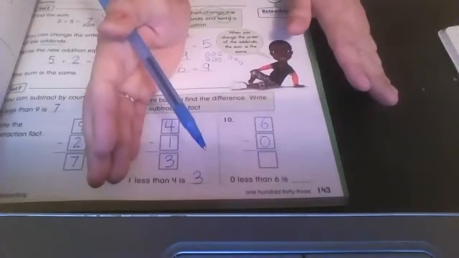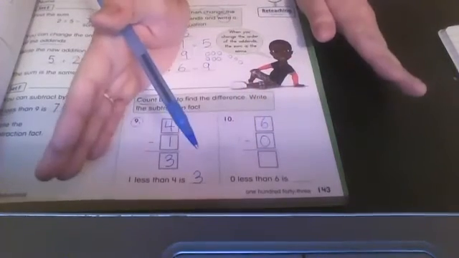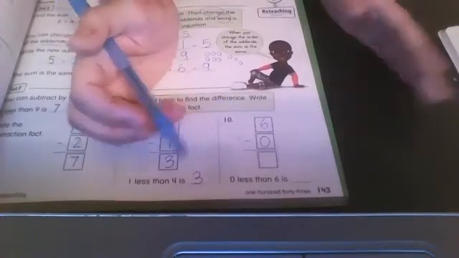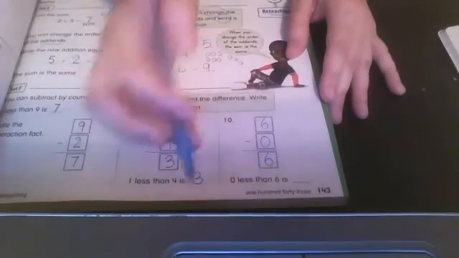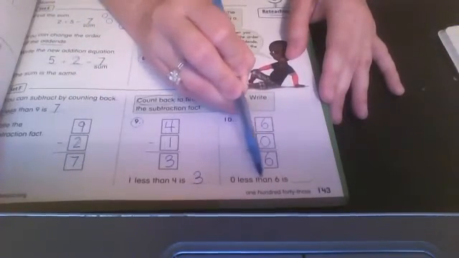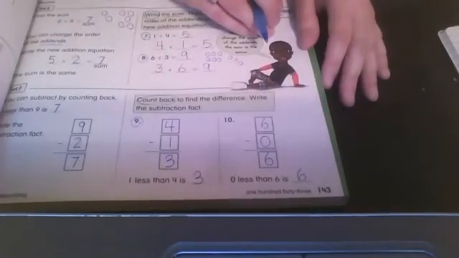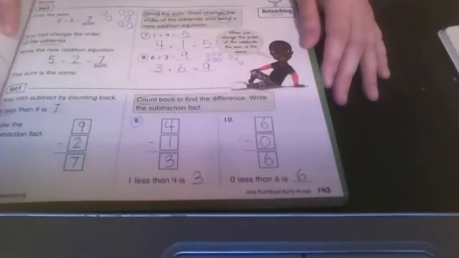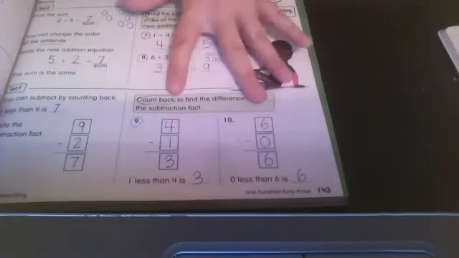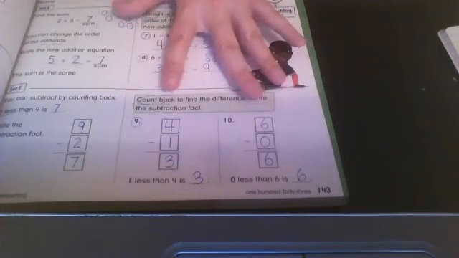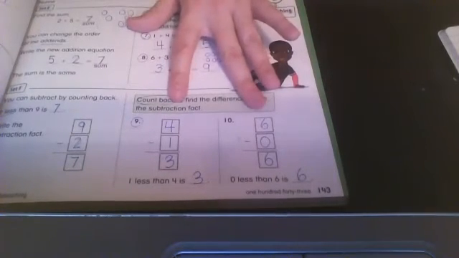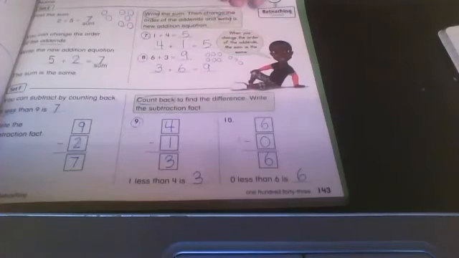If I have 6 and I don't jump back any, I'm going to remain at 6, right? That gives me a difference of 6. So 0 less than 6 is 6. Okay? All right, so hopefully we feel good about subtracting single-digit numbers and counting back as a strategy.